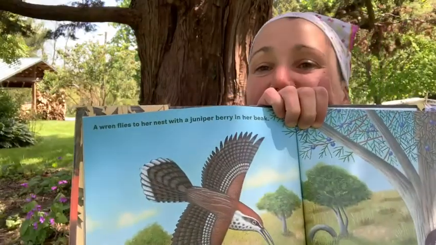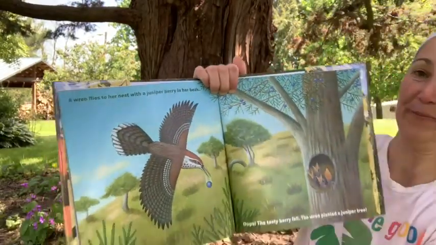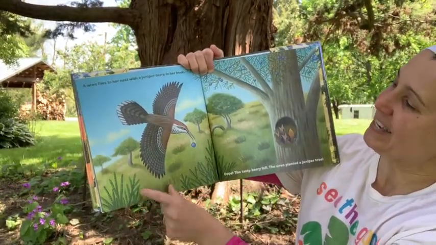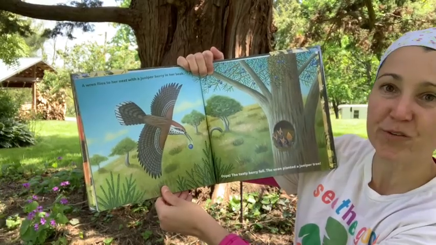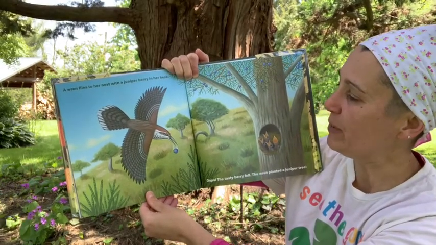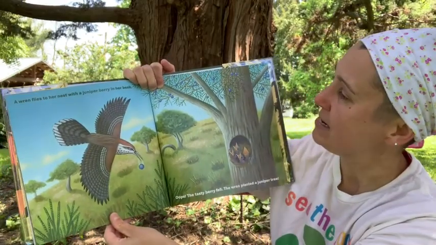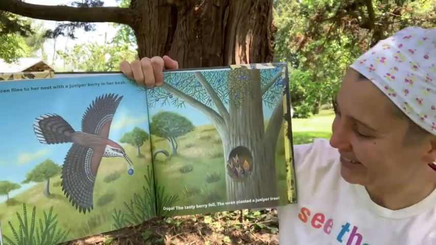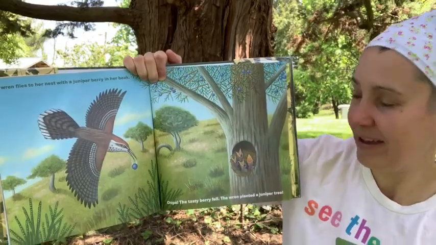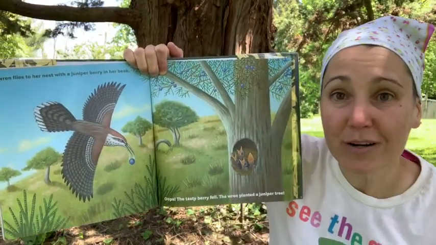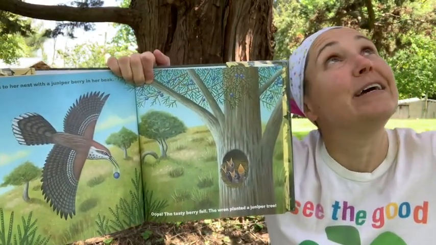This is one of my favorite pages in this book. It says, a wren flies to her nest with a juniper berry in her beak. That's what I'm under, my juniper tree. Oops, she dropped it. The berry fell, and then the wren bird planted a juniper tree. Maybe that's how this juniper tree was planted a long, long time ago.